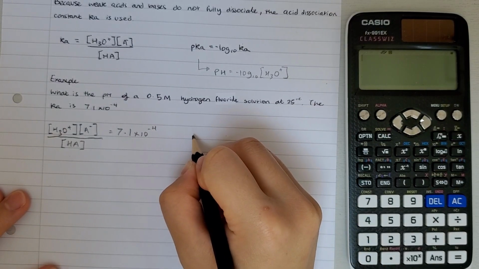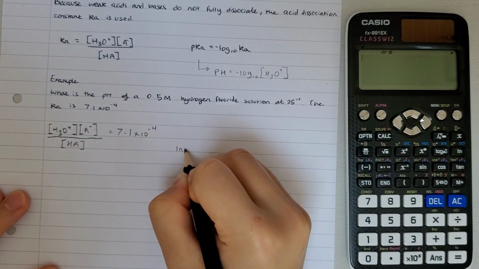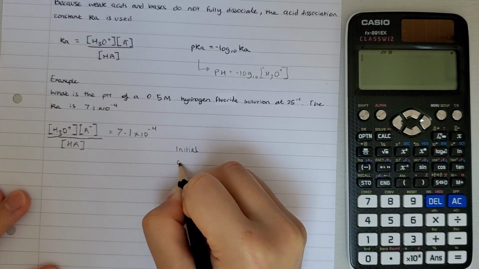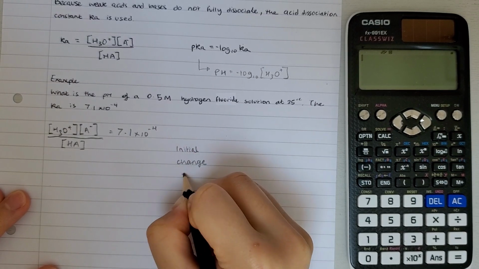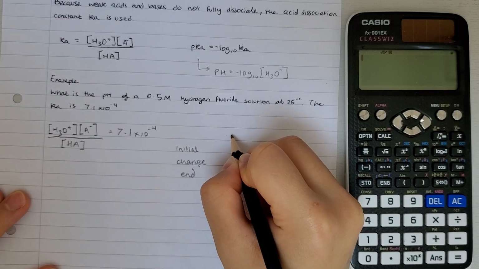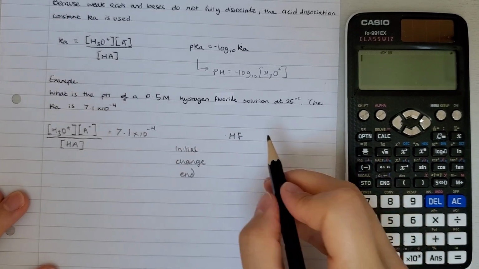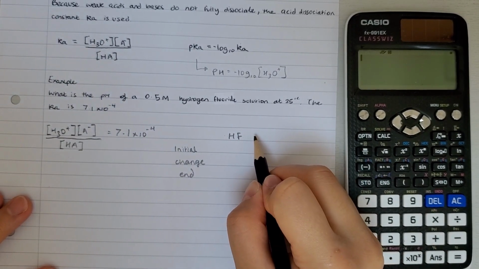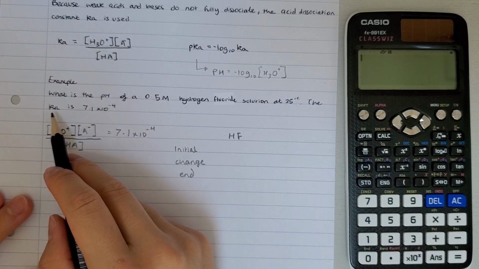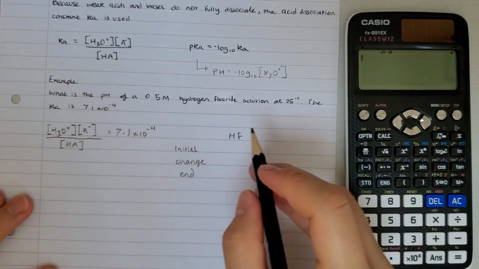So in table formation, we have initial, change, and end. Then we have hydrogen fluoride, and we know it's a weak acid because it's got an acid dissociation constant.